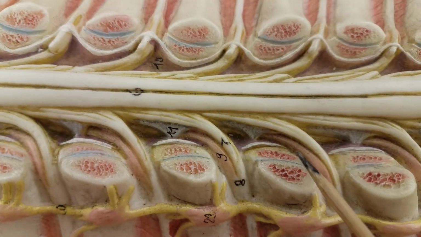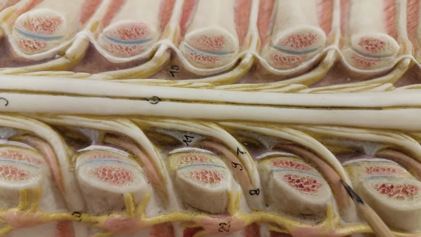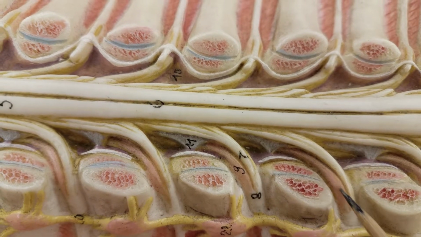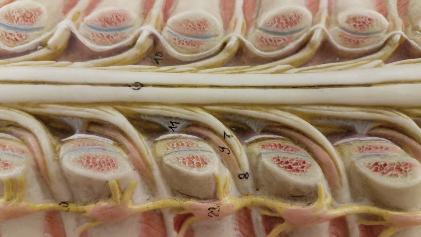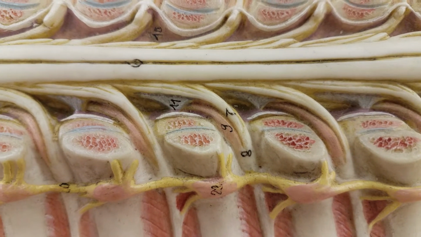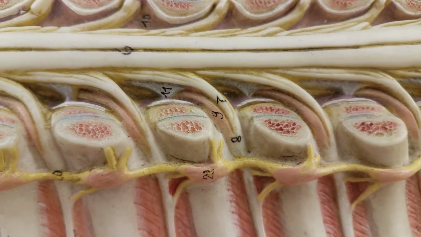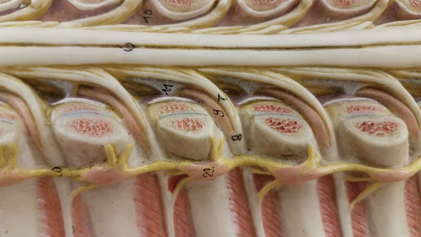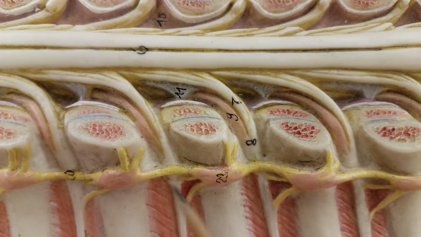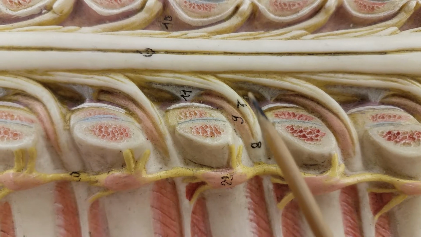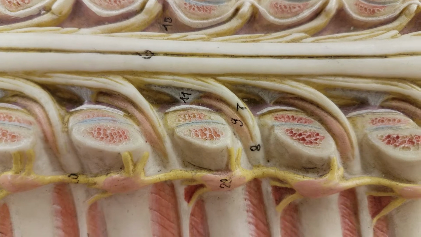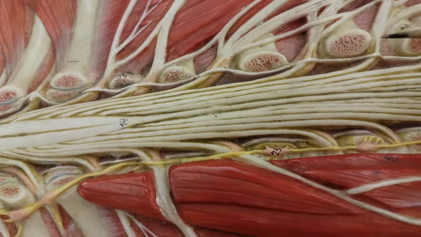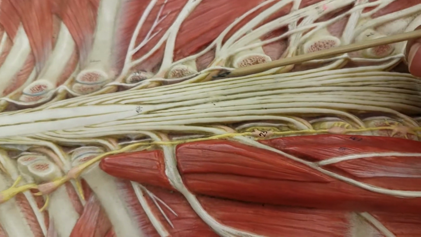What's really cool on this model too is you can actually still see that posterior root right here, and there's your posterior root ganglion, and there's your anterior root. So you can actually see some of that stuff that we see on that spinal cord model even on here. But I'm not going to really ask much about that from this model other than this sympathetic trunk and sympathetic trunk ganglion. I will ask anterior posterior root on our spinal cord model. Okay, well, maybe extra credit, I might throw something in.